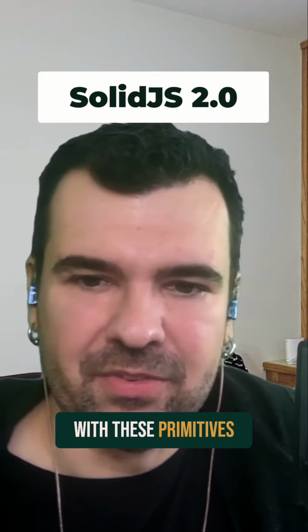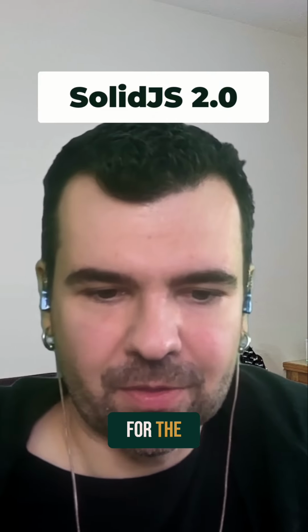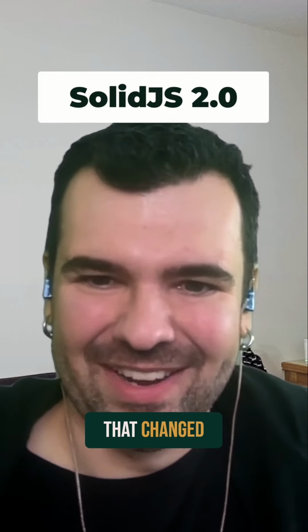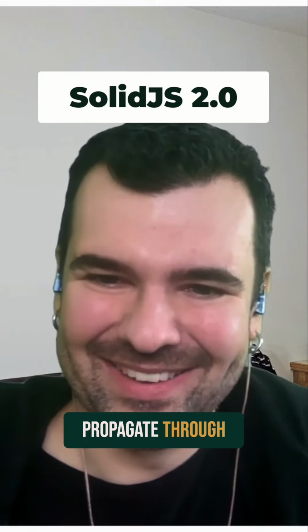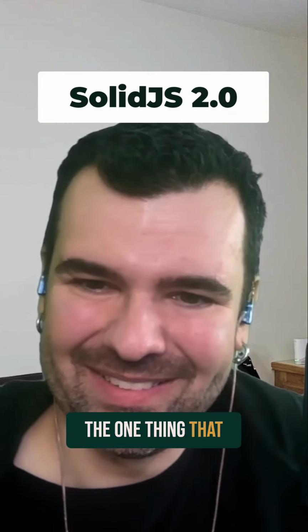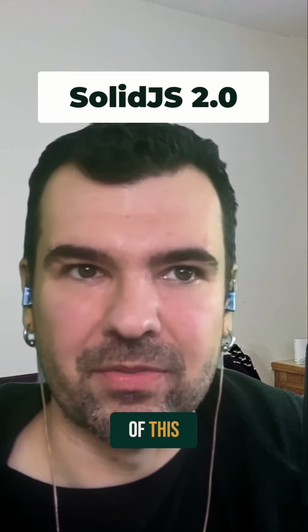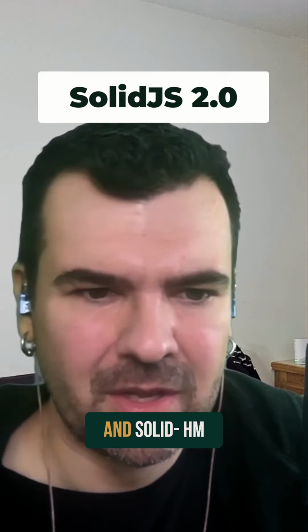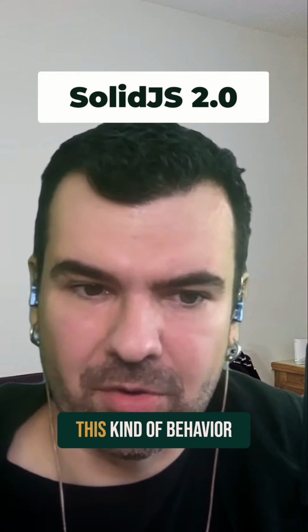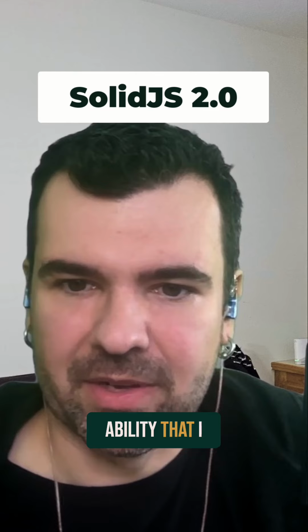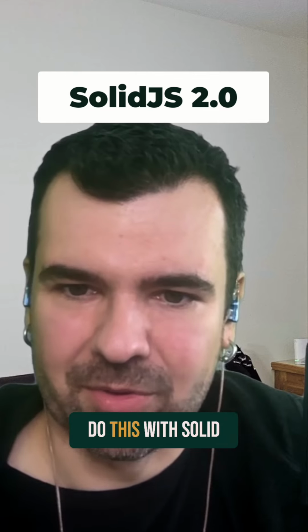With these primitives, it's possible for the server to basically communicate the one thing that changed, have that propagate through all the way to the one thing that updates in the client and have no components rerun. We've already made models of this. We made a Trello demo in Solid using Solid Start where we kind of modeled this kind of behavior pre this primitive existing, kind of special case. But this is an ability that I just want people to be able to do off the shelf with Solid.